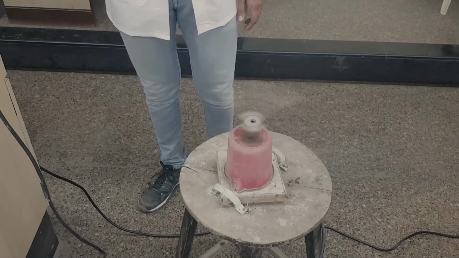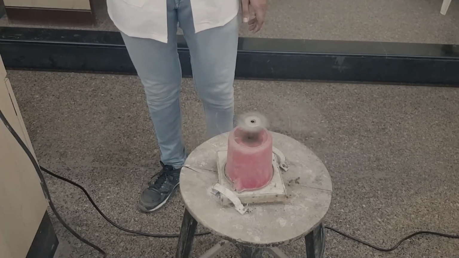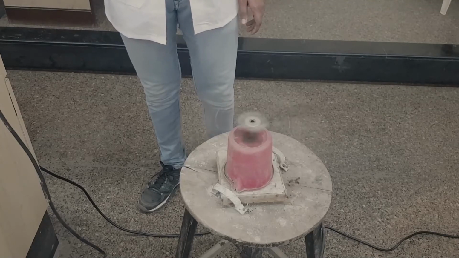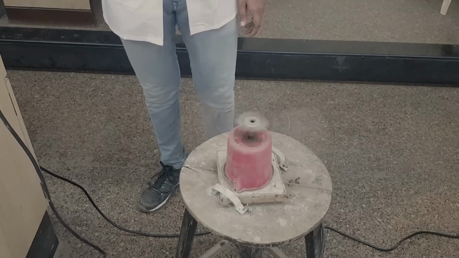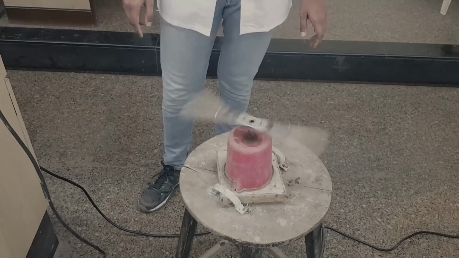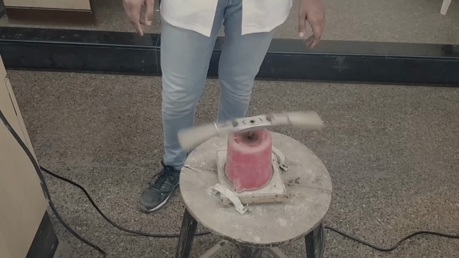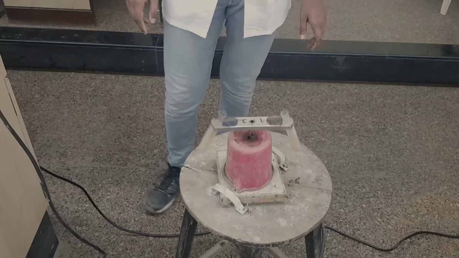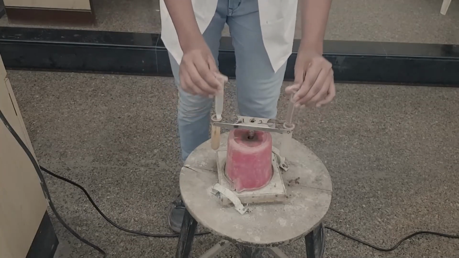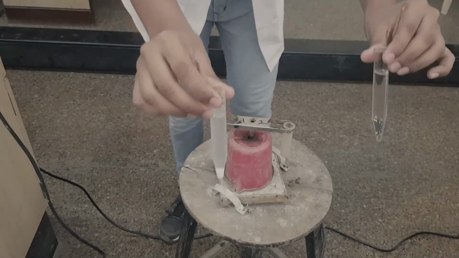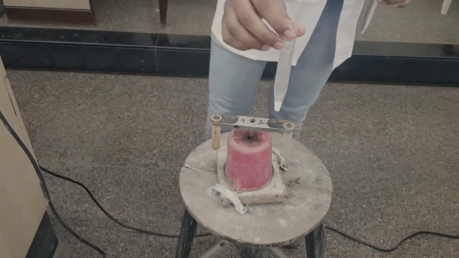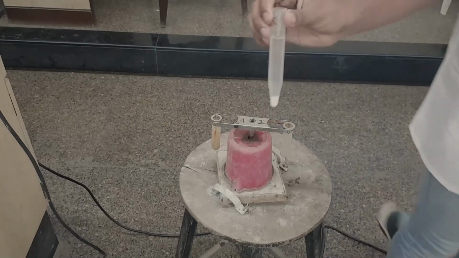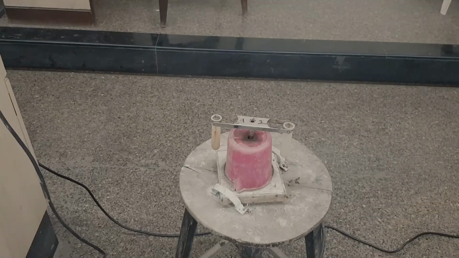centrifuge process. When this is going on, what is happening is the separation of the PPT entirely from the whole solution. Now you will be able to see clearly the precipitate separated from the whole solution. You can see it very clearly, the white PPT is clearly separated out, at the base of the centrifuge tube. Now we have to make a clear solution.